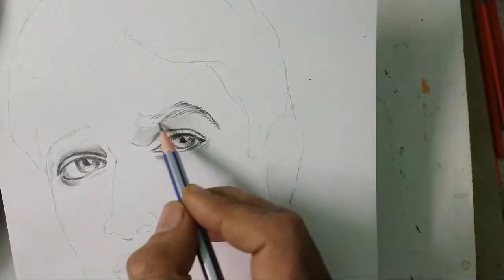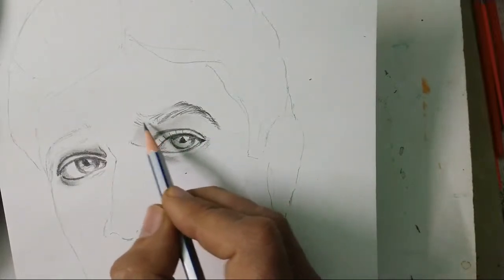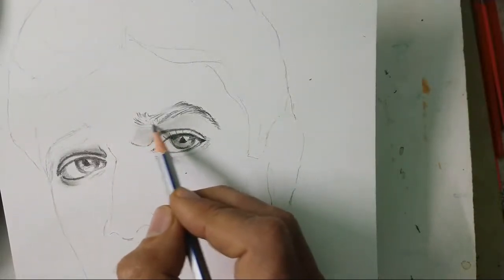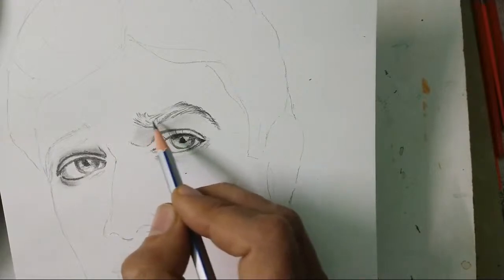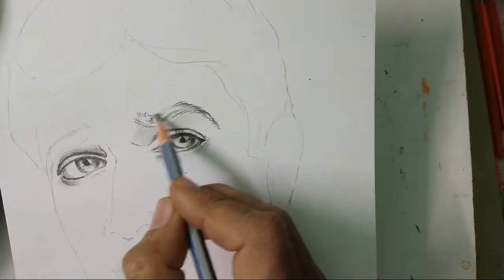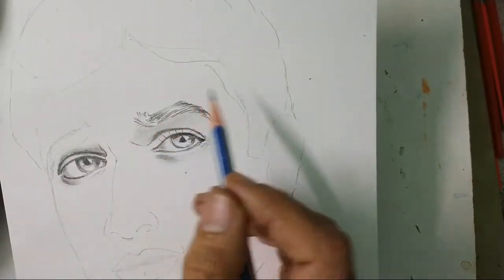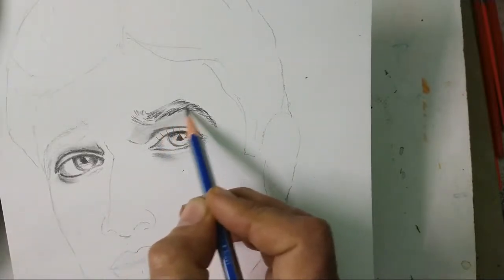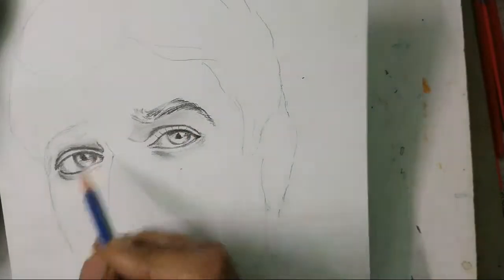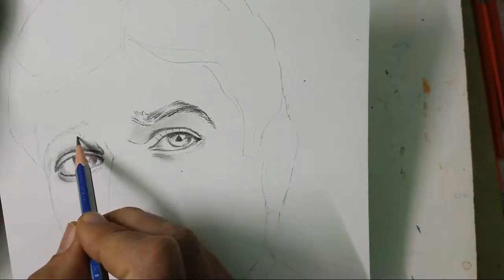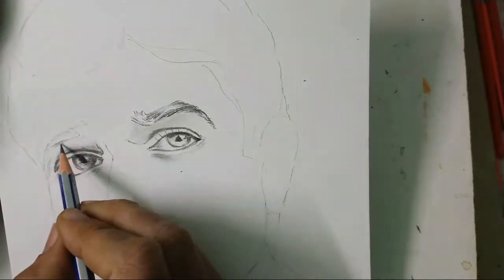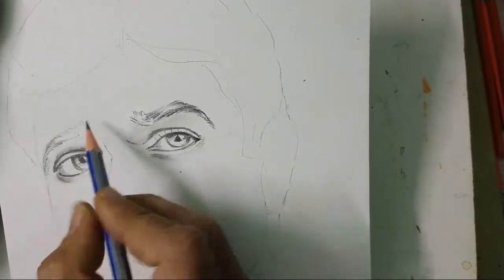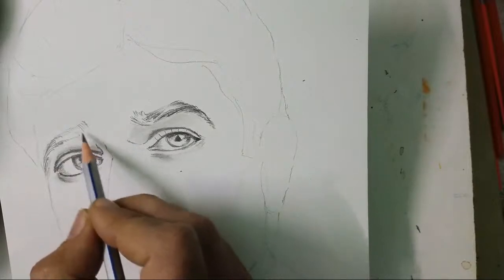So from the lower side you have to give shade, and here the eyebrows are slightly thicker. In fact, very thick. I would say that they have not been trimmed, but that is the expression of this face. And the same expression is on this side. The hair will be moving from the center to the outside. And from here the hair is going up.